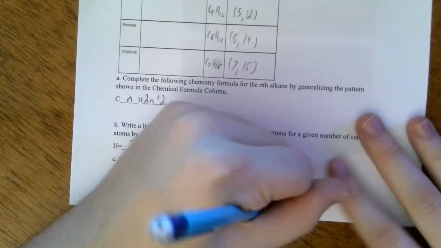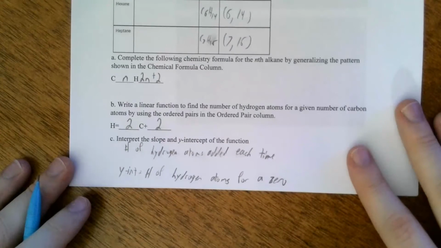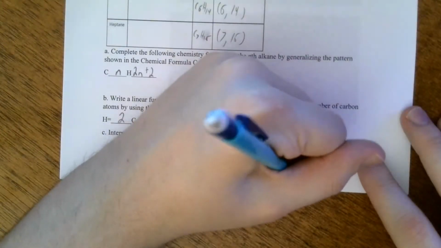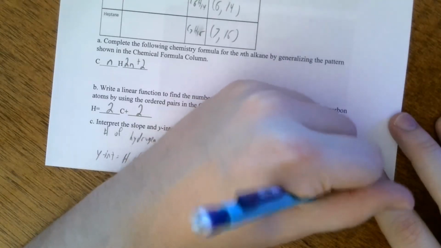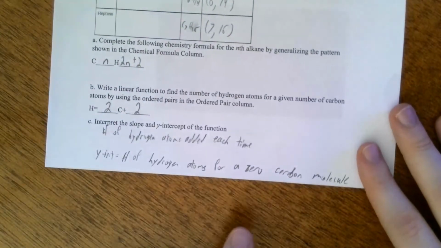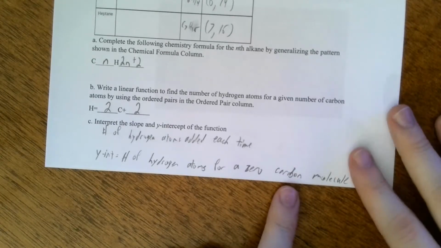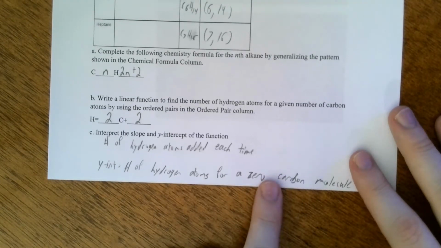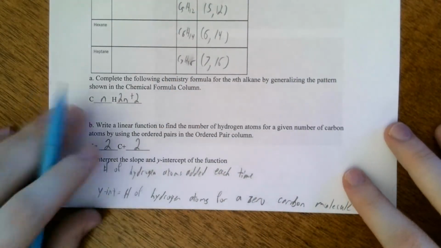is just the number of hydrogen atoms if I had a 0 carbon alkane, so the number of hydrogen atoms for a 0 carbon molecule. Right? So I specifically say it's a 0 carbon molecule because if it doesn't have any carbons, it can't be an alkane, right? So it's kind of a hypothetical thing. Alright?